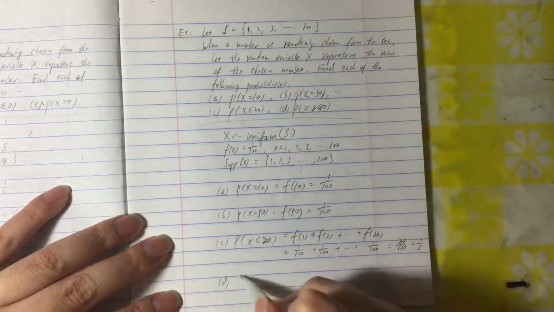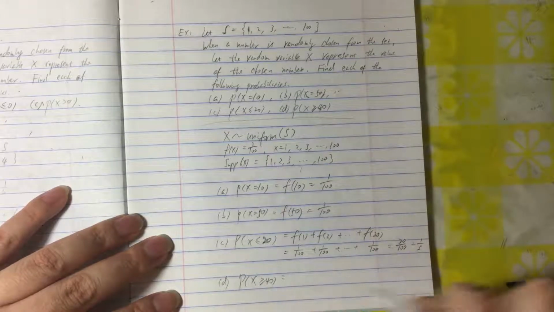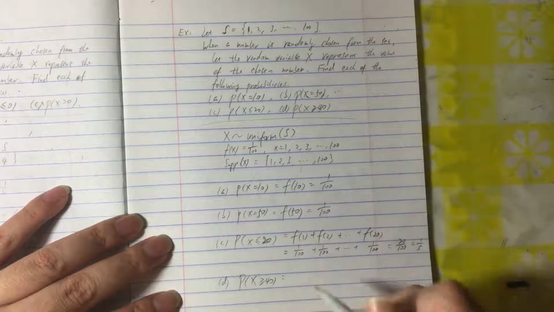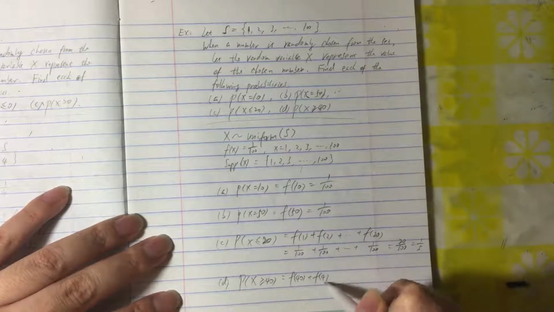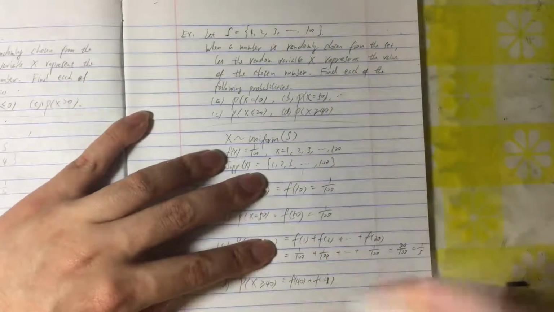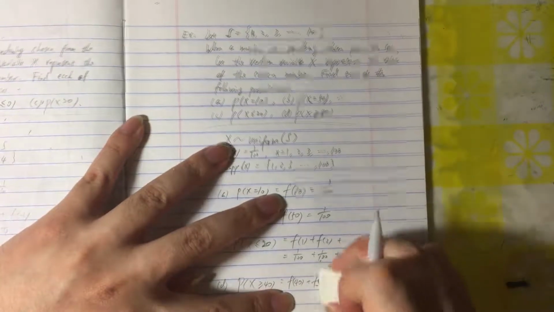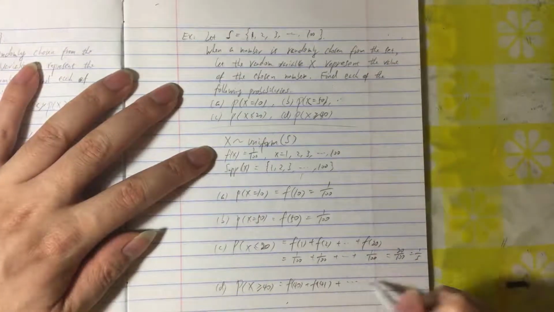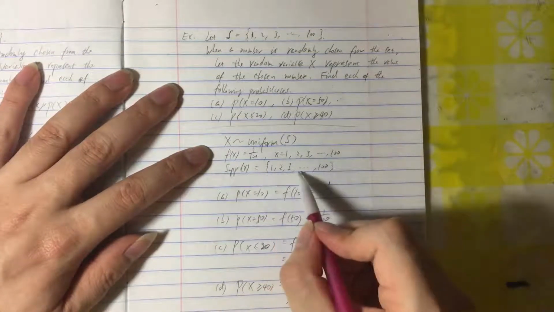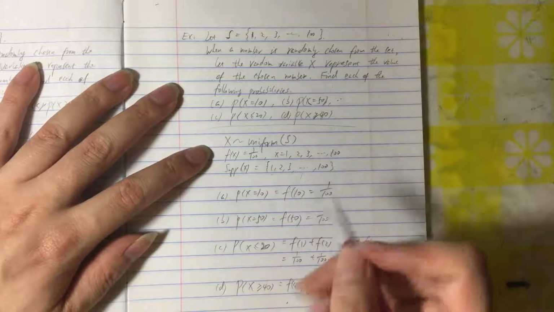Part D. What's the probability that x is greater than or equal to 40? That means x could be 40, 41, up to 100.